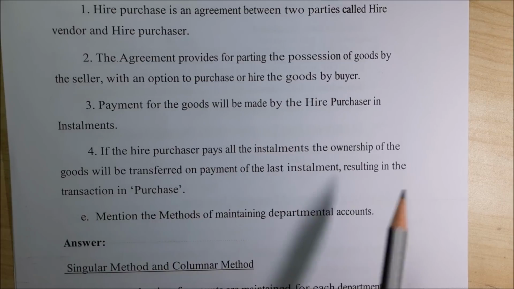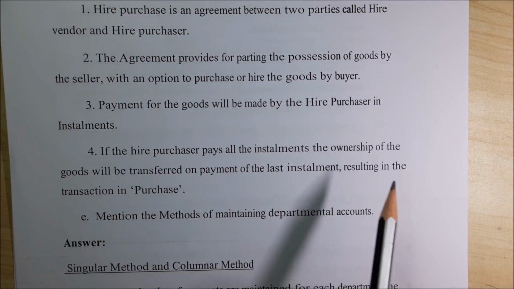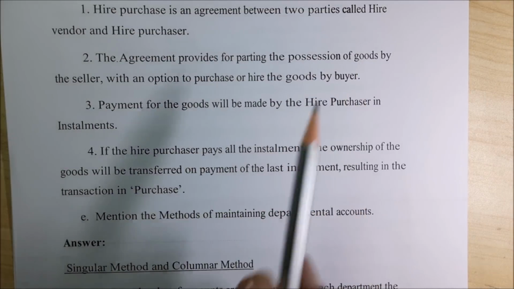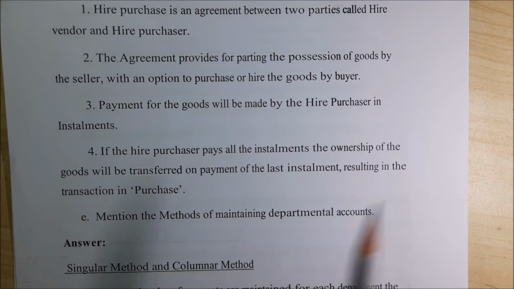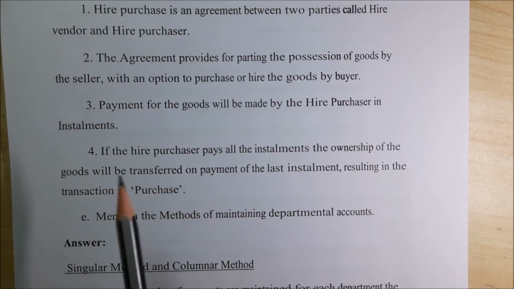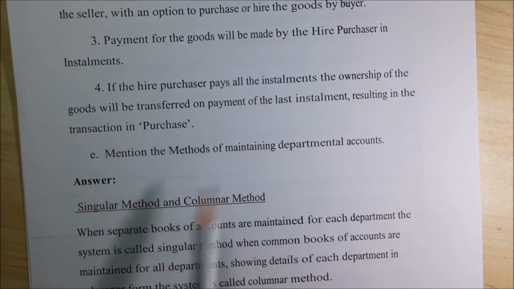Till that time you are not the owner, but that system is called hire purchase, whereas in installment you will become immediately owner of the goods. That is the difference you can understand between hire purchase and installment.